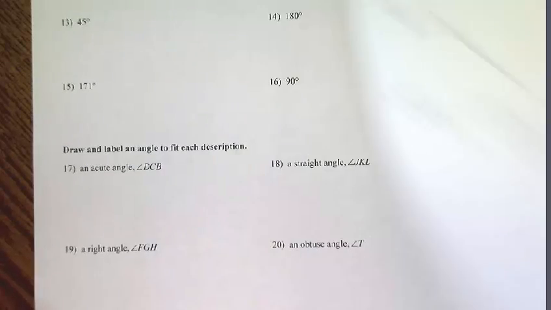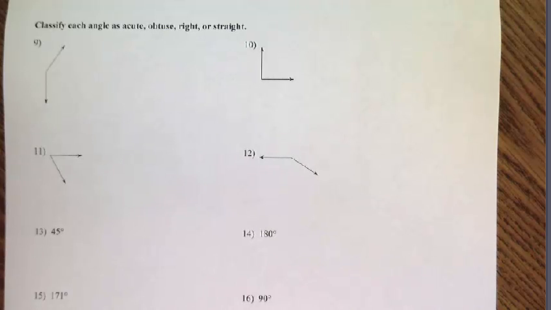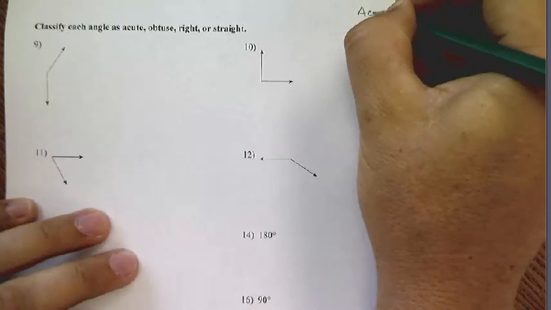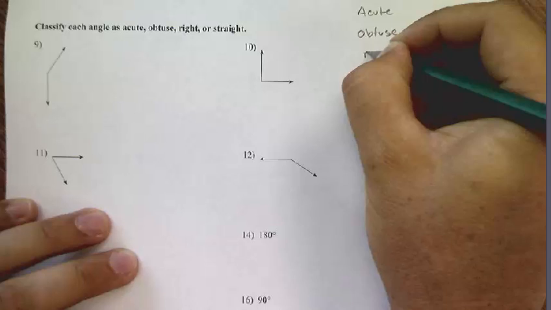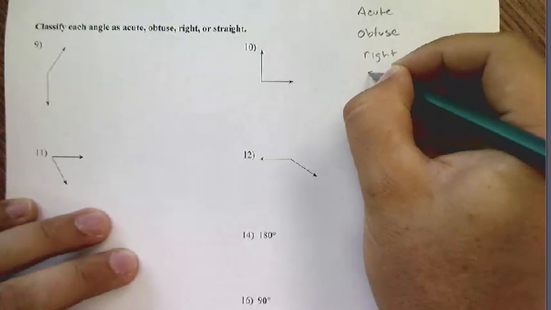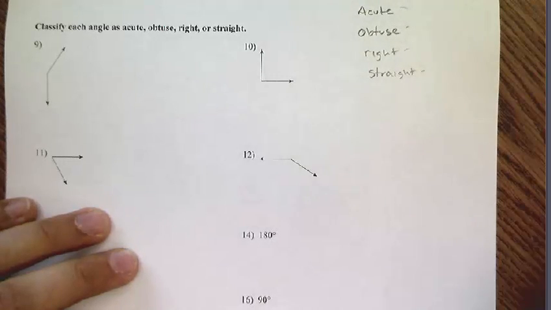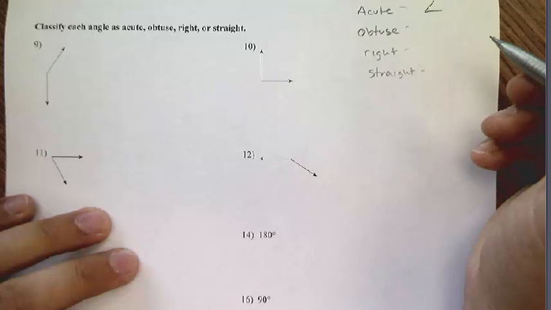Let's come over to question 9. Questions 9 through 16 are all working on whether the angle is acute, obtuse, right, or straight. First, I'm going to write up here, just as a refresher: acute, obtuse, right, and straight. Acute means an angle less than 90 degrees.